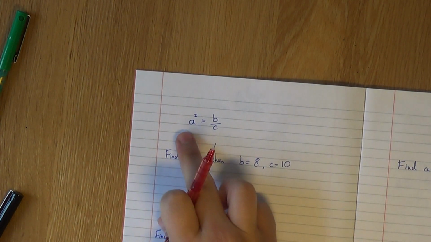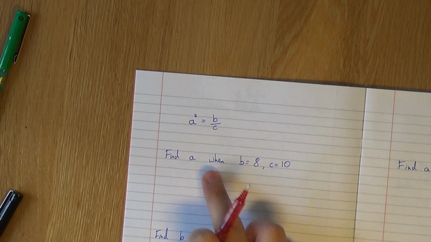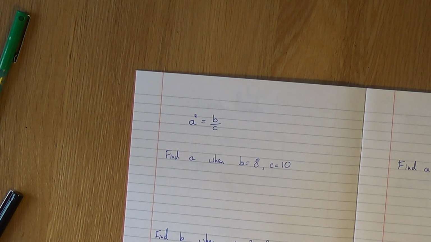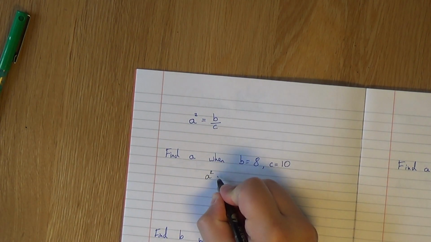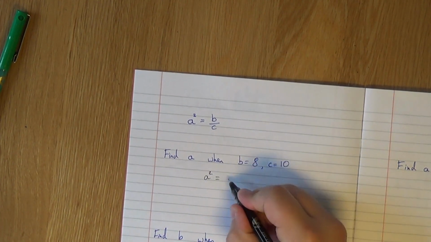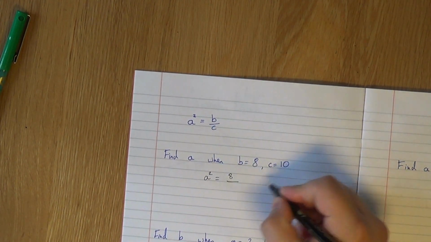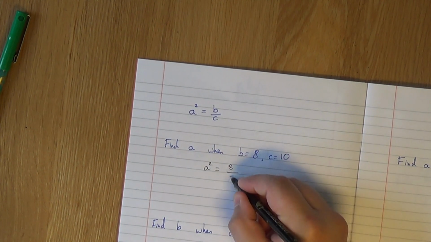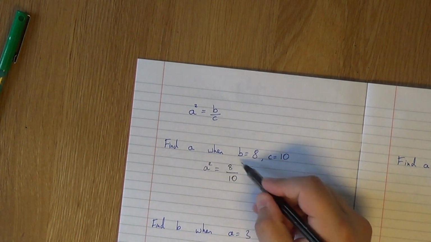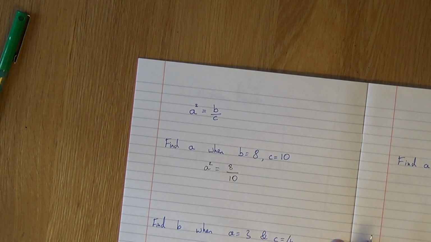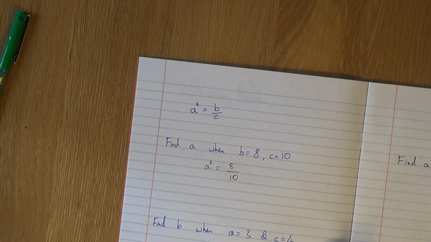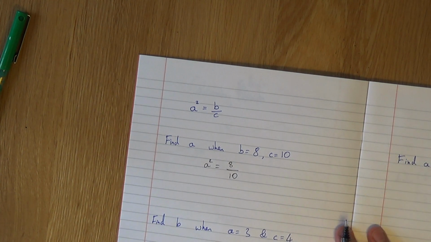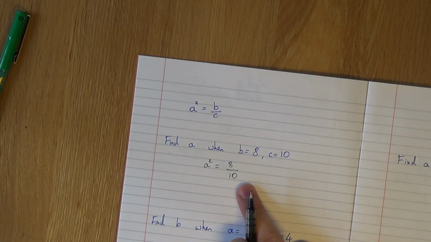So with a formula, we just read left to right, substituting anything we know for a number, anything we don't know we'll leave the same. So this reads left to right, it has a squared equals b, which we know is 8, divided by c, which we know is 10. Now that fraction could be simplified if you wanted to, or you could turn it to a decimal very easily. But we don't need to, because we don't actually care yet. That's not the answer to the question.